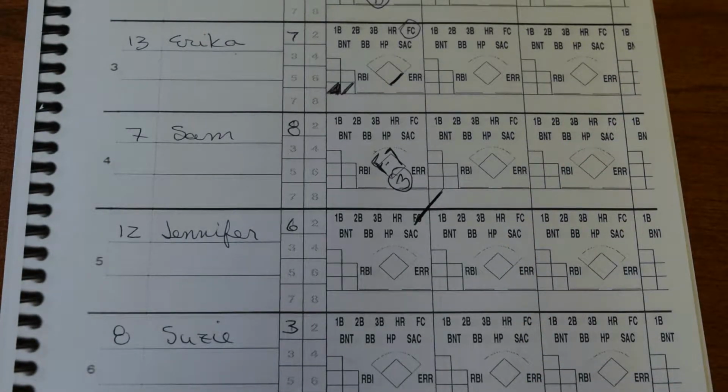All right, the other team has batted. We got 3 outs. Now we're back to our side again, and we're batting. Jennifer's up. She's the first batter in the second inning.